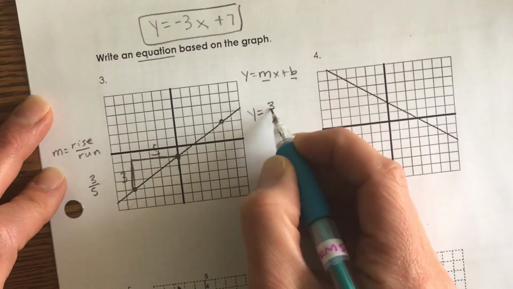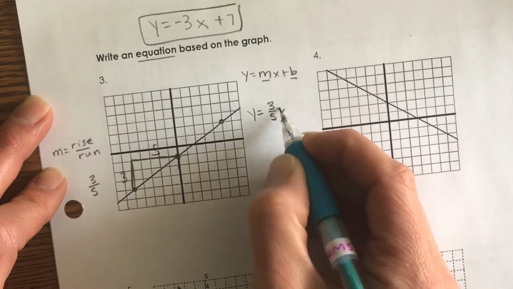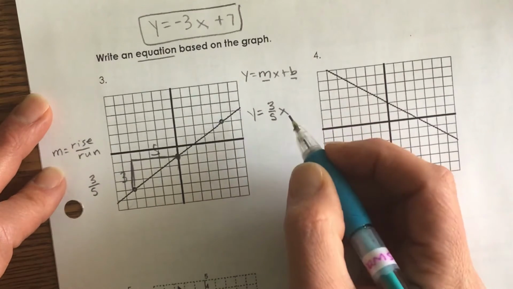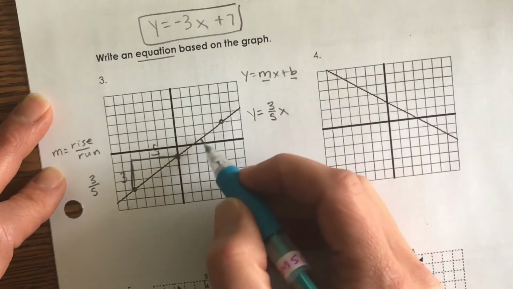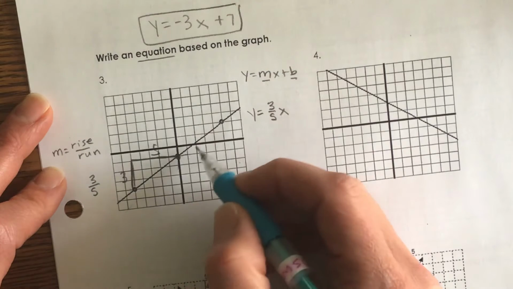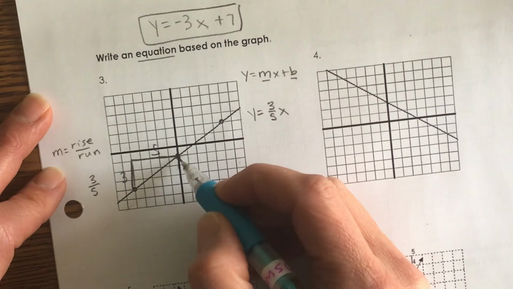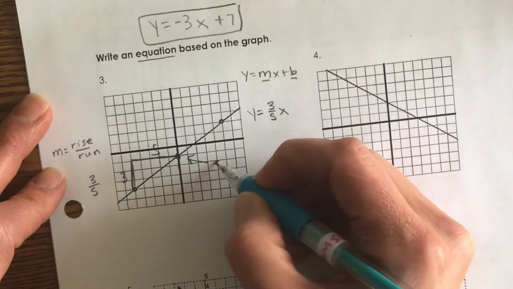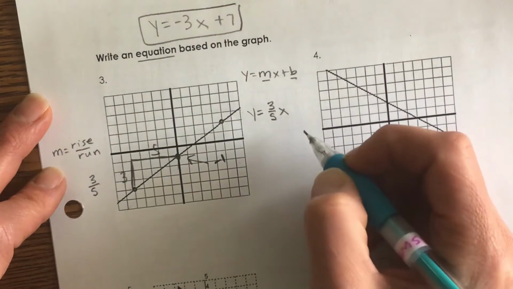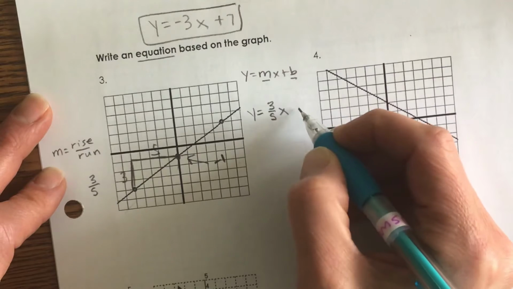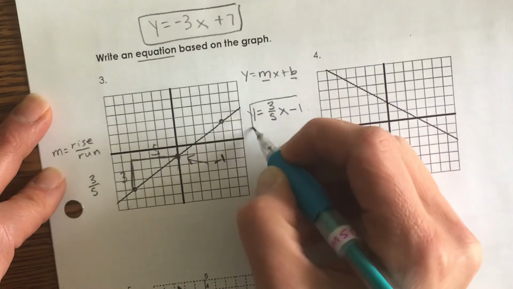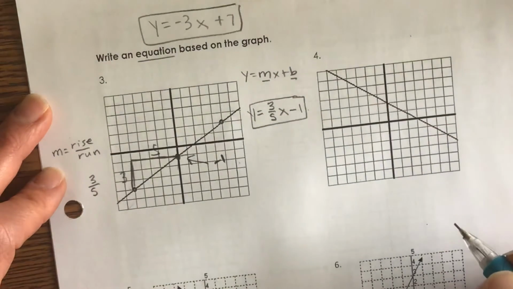And so since that's my slope, 3/5 x. Again, I leave y and I leave x. Now my plus b is my y-intercept. That's where this line crosses the y-axis. The y is the one that's vertical. So right there, that's the y-intercept, and that number is -1. I can write plus -1 if I want, or I can just write -1. Doesn't really matter, but there's that answer.